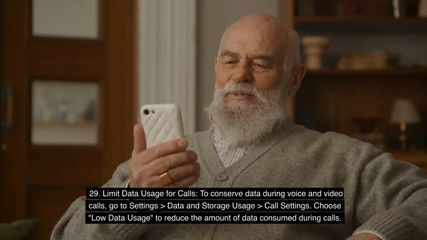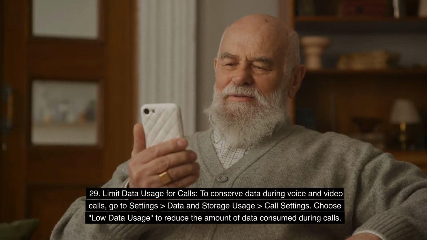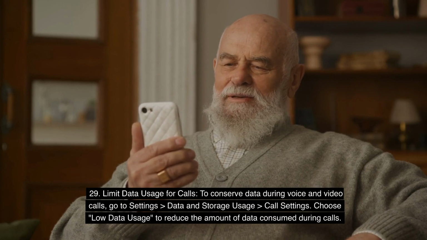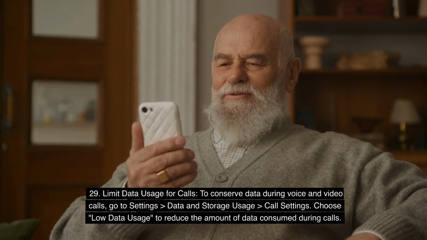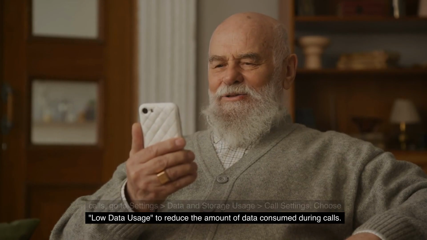29. Limit data usage for calls. To conserve data during voice and video calls, go to Settings, Data and Storage Usage, Call Settings. Choose Low Data Usage to reduce the amount of data consumed during calls.